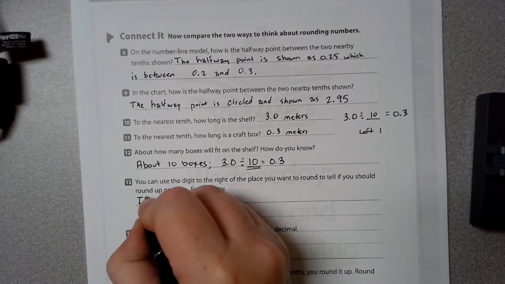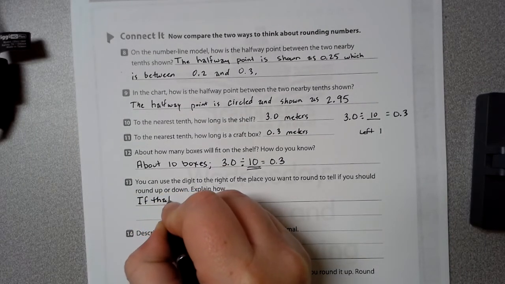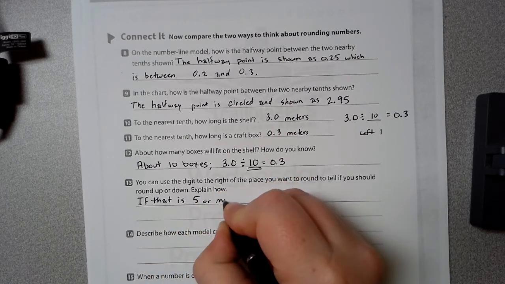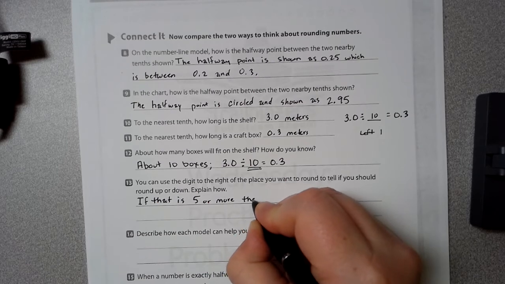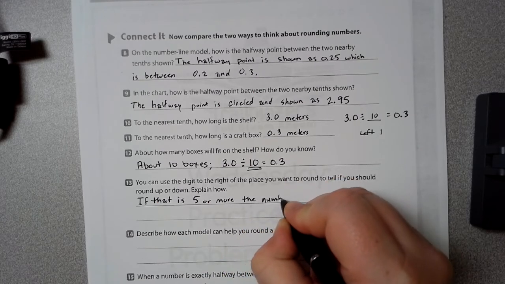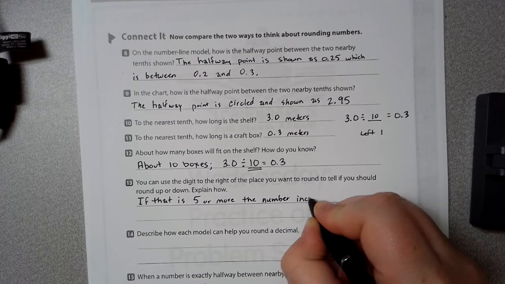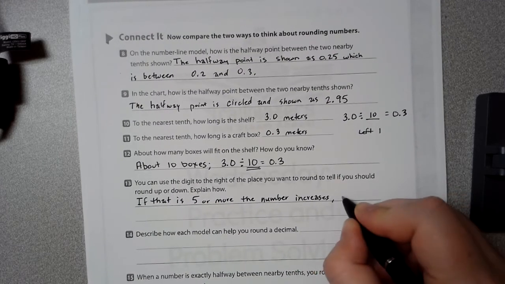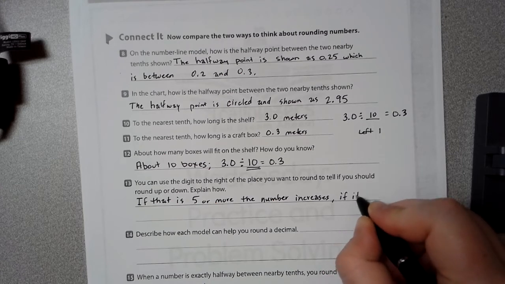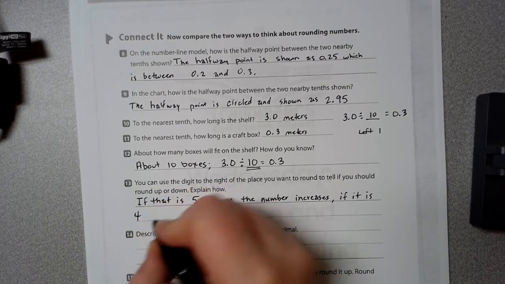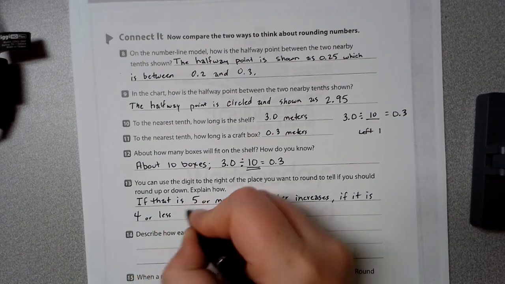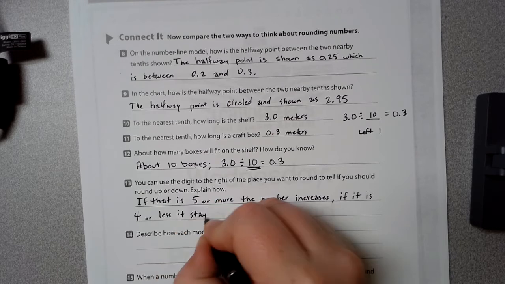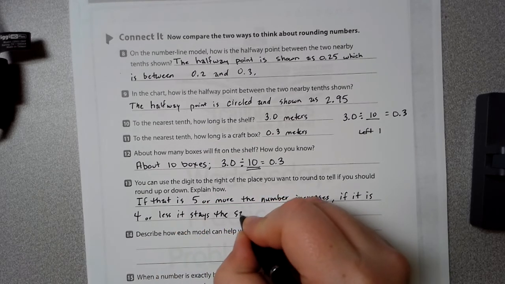If that number is 5 or more, the number increases. If it is 4 or less, it stays the same.